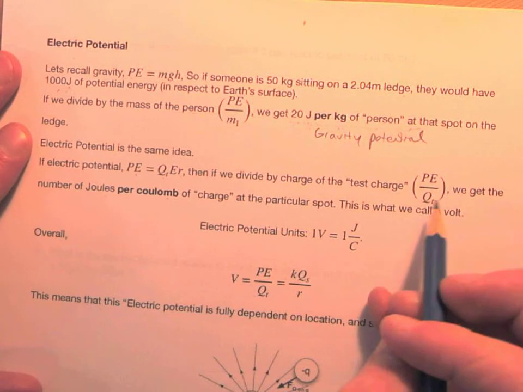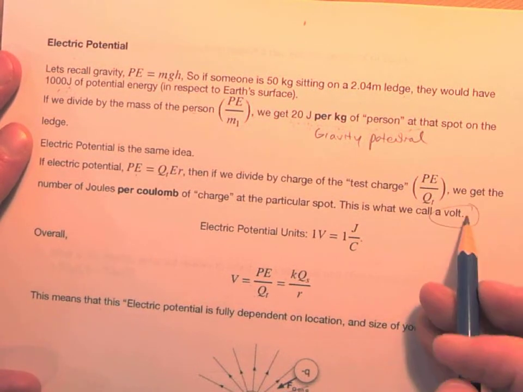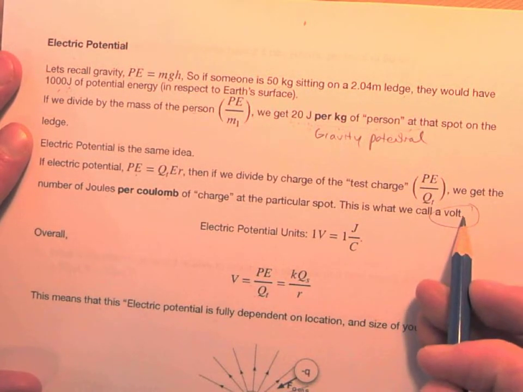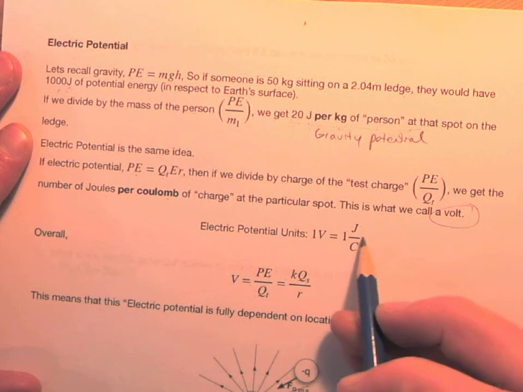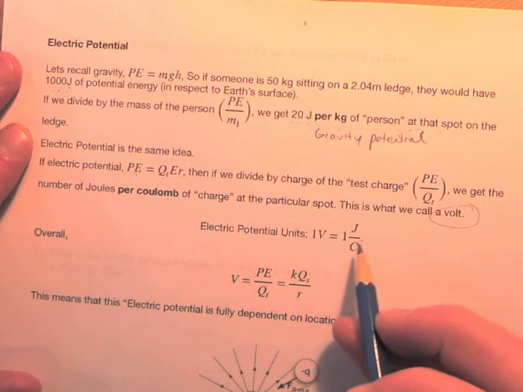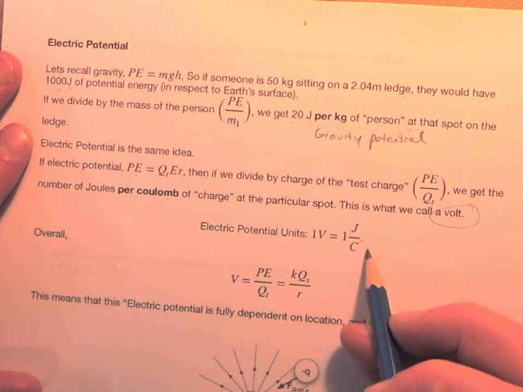This is what we call a volt. You've all heard of a volt before. Batteries have them. So a battery is 9 volts. What that means is 9 joules per coulomb of charge that flows through. So you get 9 joules of work per coulomb that flows through a battery.